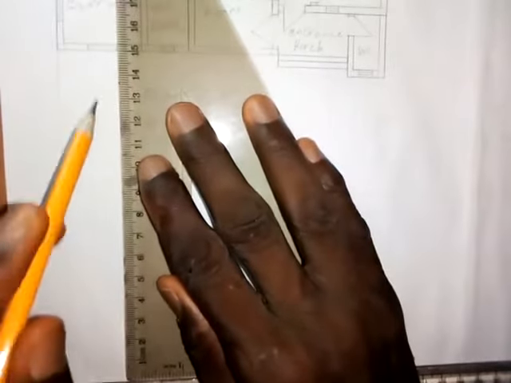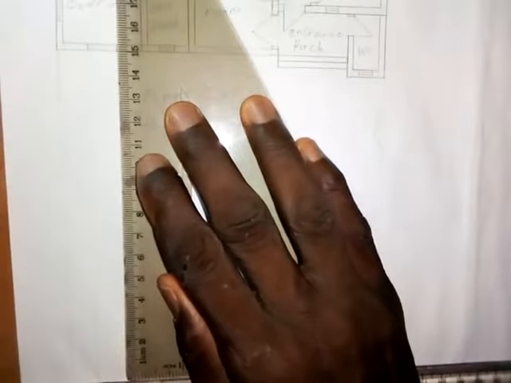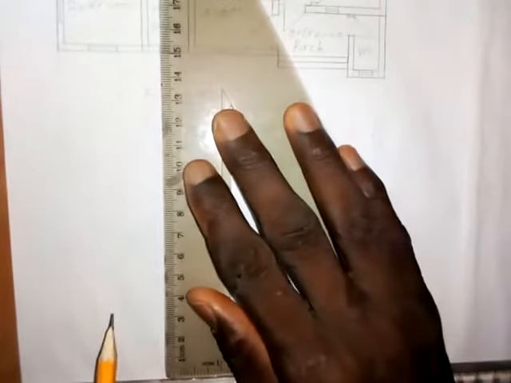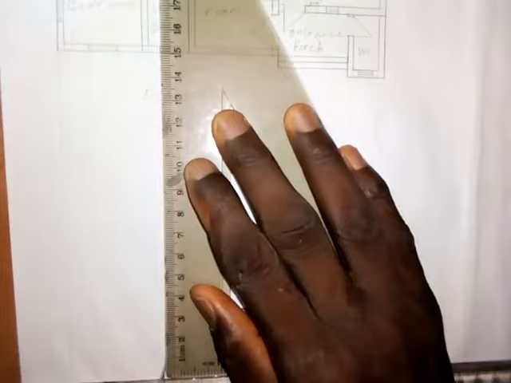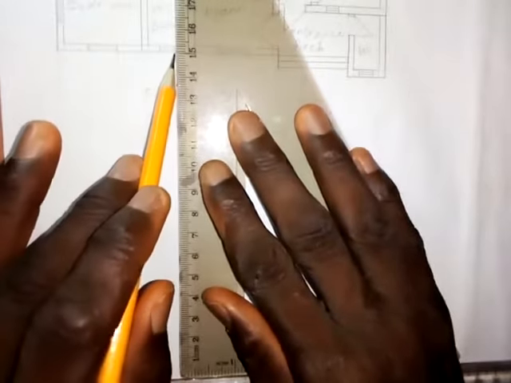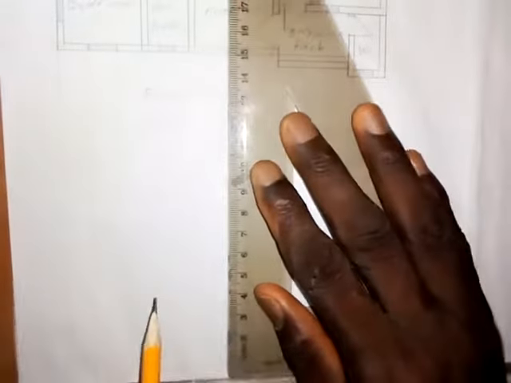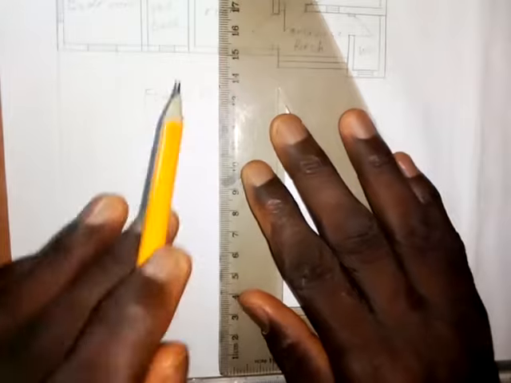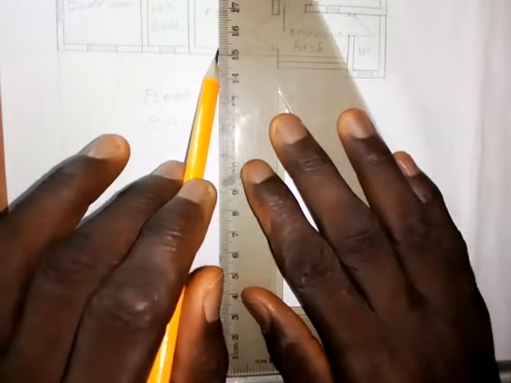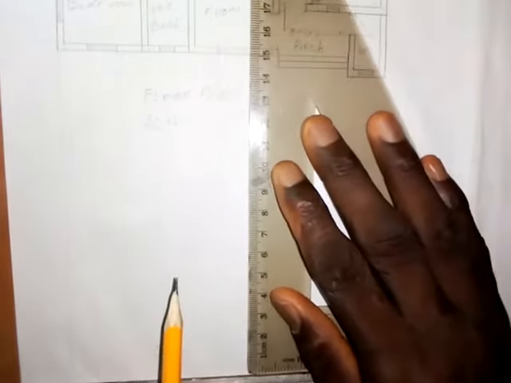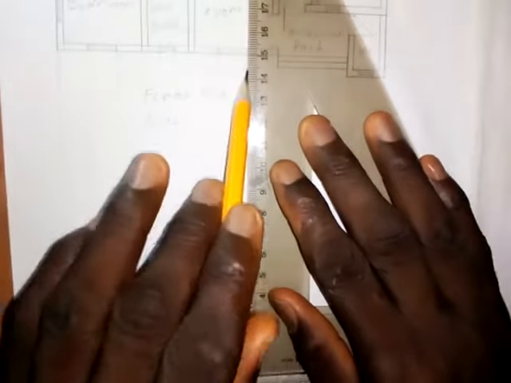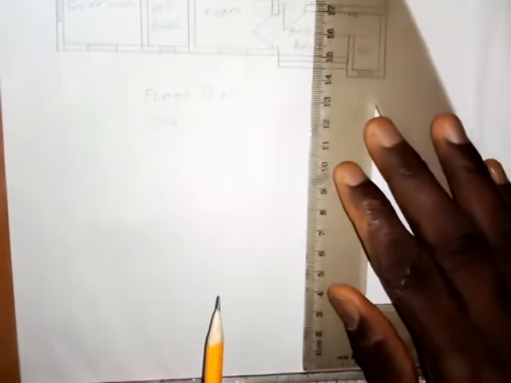I'm using a thin continuous line. Then you project this window, because we are going to see it in the front elevation, so just project it down. Try as much as possible to do your work like this, so that it won't take much time when you are to construct the front elevation.